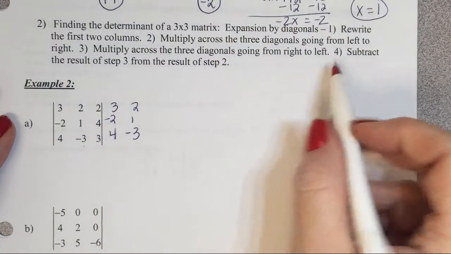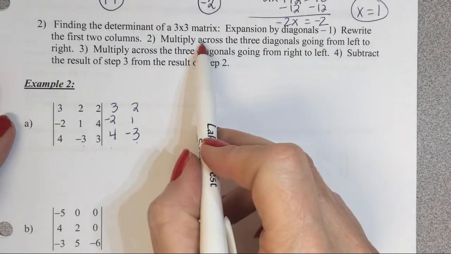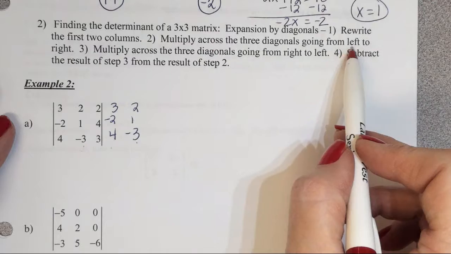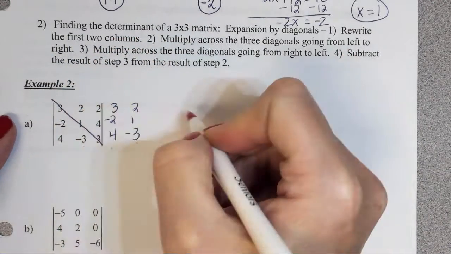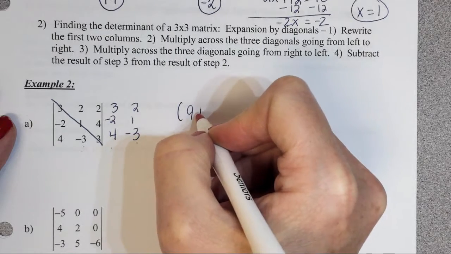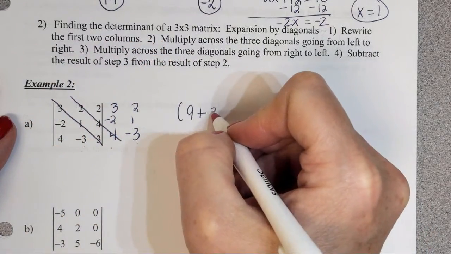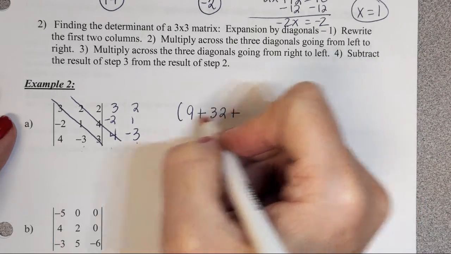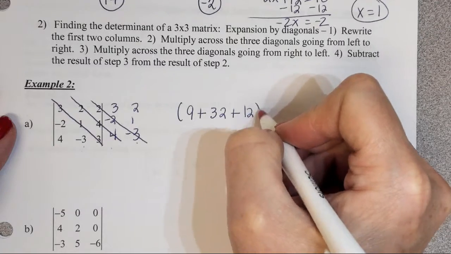To find the determinant, we rewrite the first 2 columns. We multiply across the 3 diagonals going from left to right. So I multiply these, and I get 9. Plus, I multiply these, and I get 32. Plus, I multiply these, and I get 12.